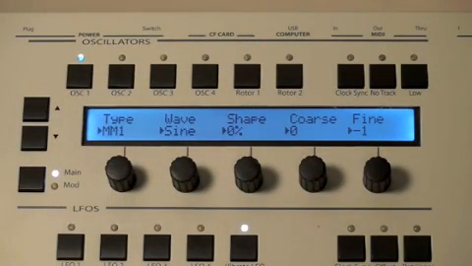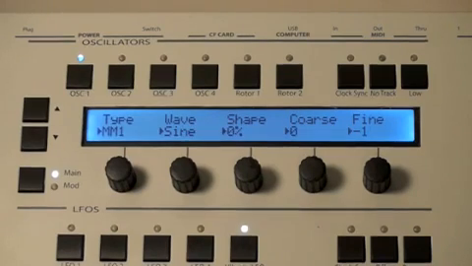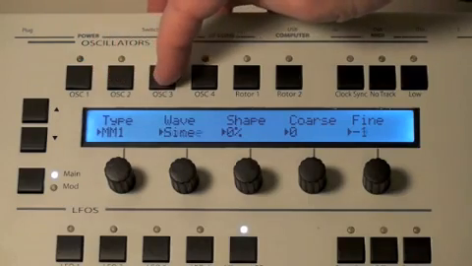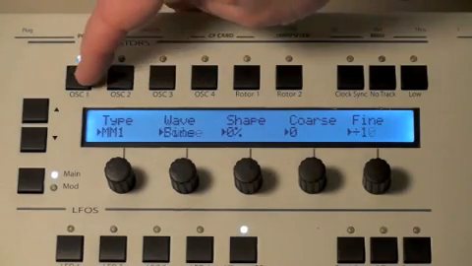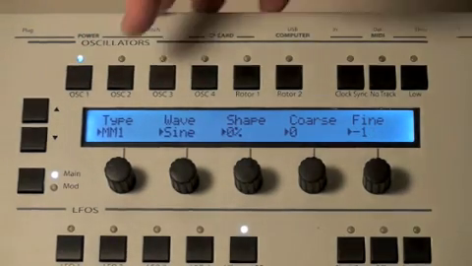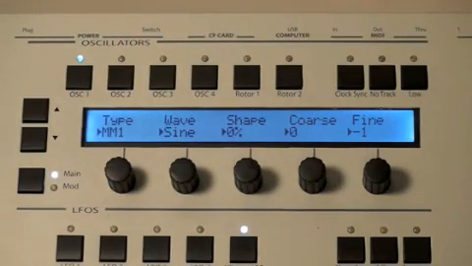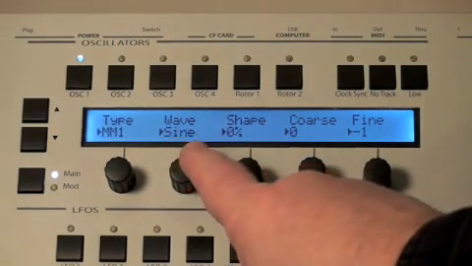Okay, let's start by taking a look at the Solaris oscillator section first. Across the top you'll see oscillator 1, 2, 3, and 4. And each of those oscillators can be set to a different type. The first type we're looking at is called the multimode 1, or MM1.